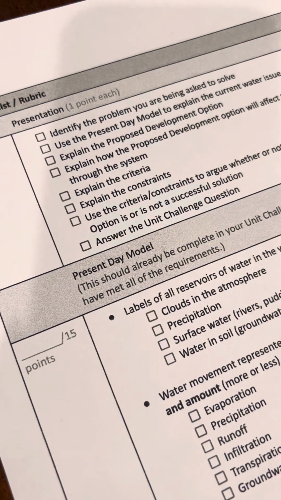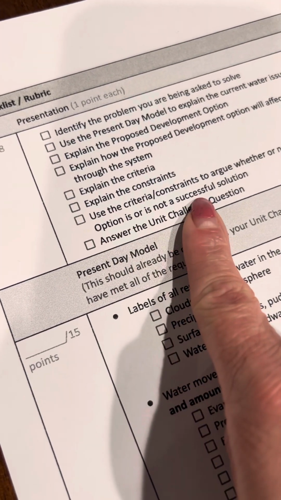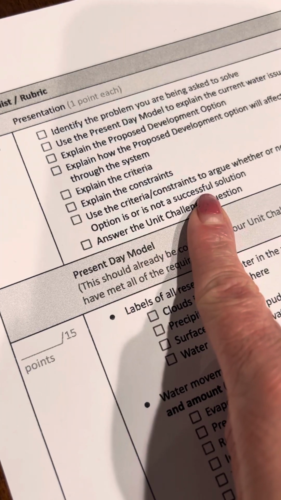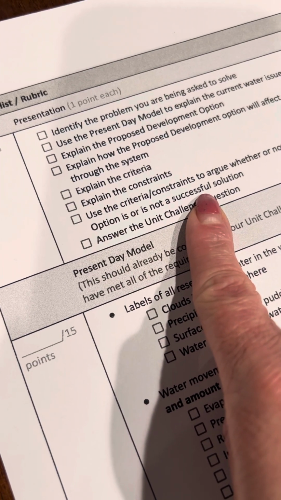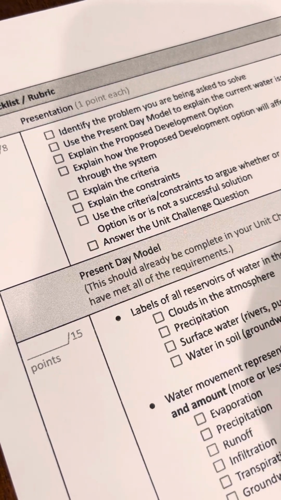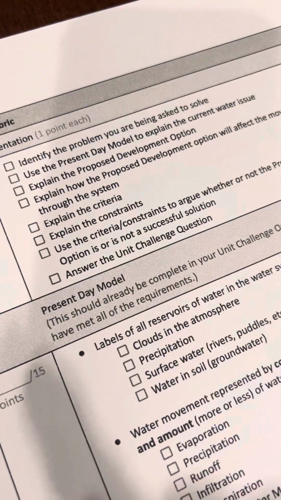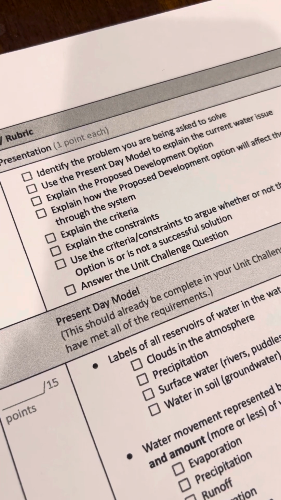We don't know what proposed development option is. Do we know what successful solution is? Yeah. What does that mean? Like if it's gonna work. If it's going to be successful. So when you read that whole thing, do you know what that's asking you? Not really. That's okay.